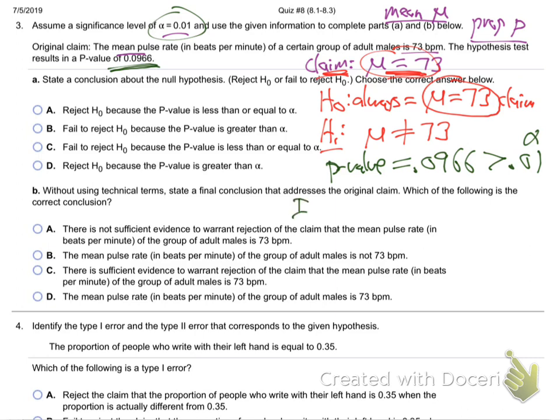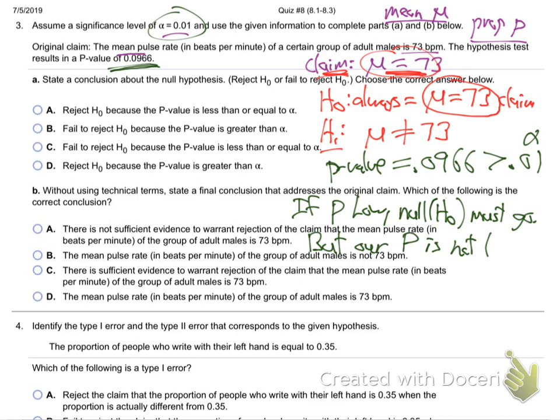That means, so remember our saying, if the p is low, the null, H0, must go. But our p is not low, right? It's not low. Our p is greater. It's greater than 0.01. It's greater than the significance level. Our p is not low, so H0, get kind of scribbly there. Let me try that again.